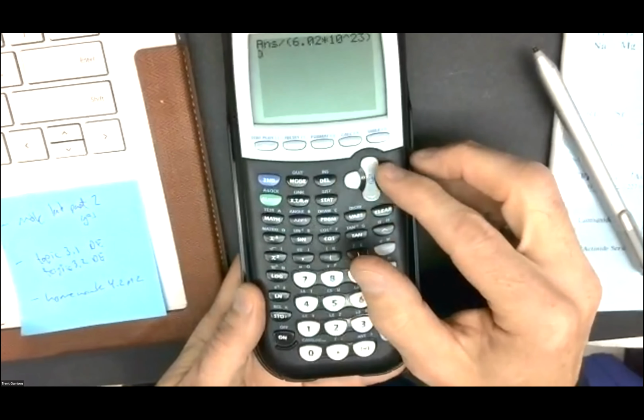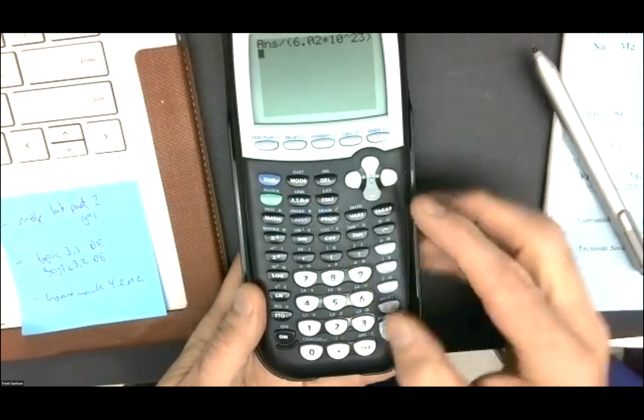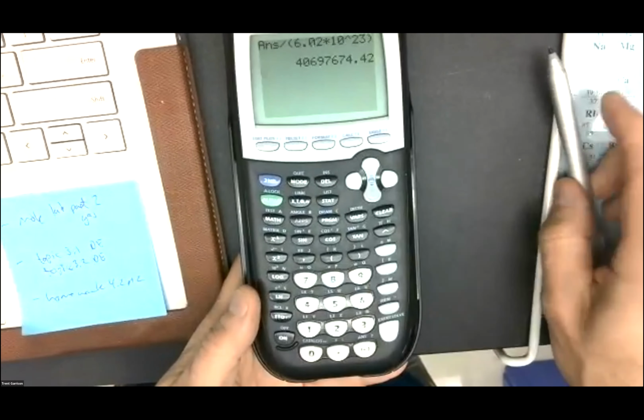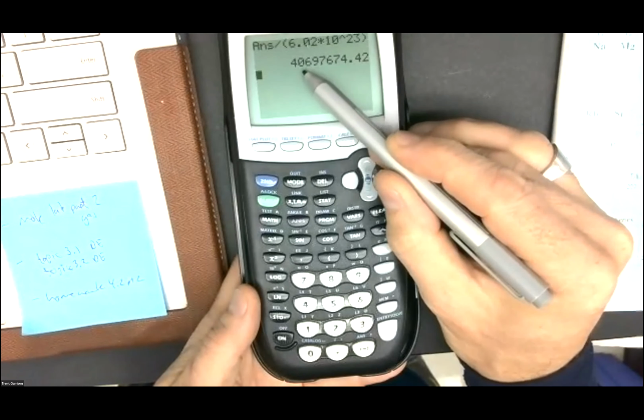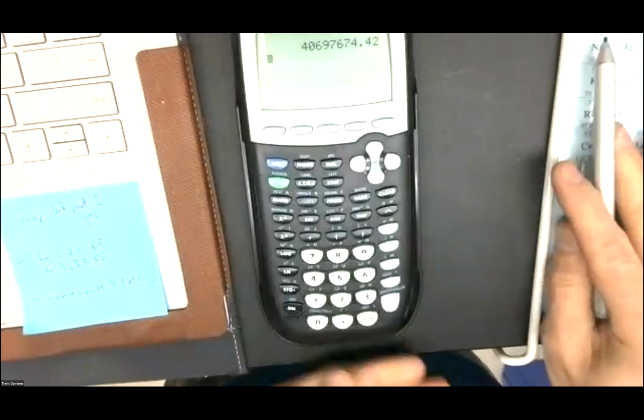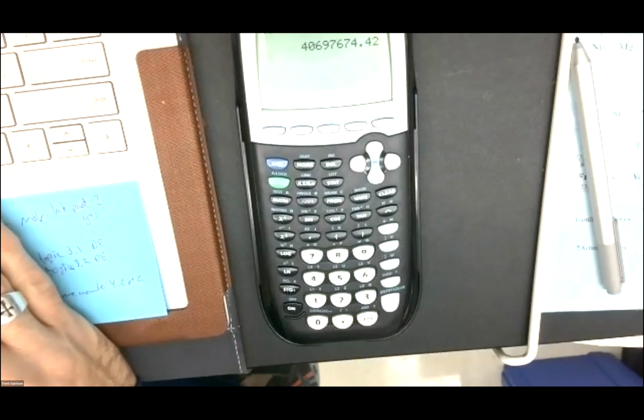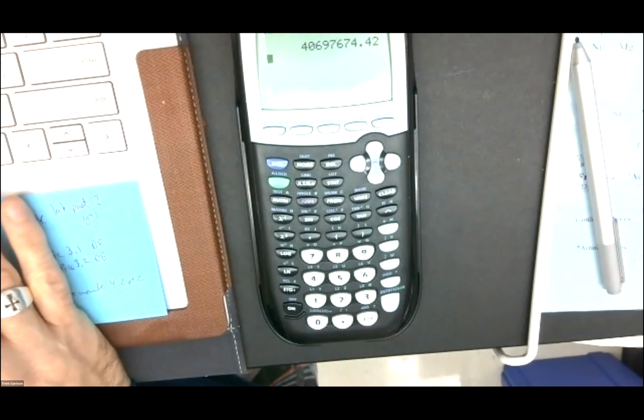What did I not do right? Oh, it's got two parentheses. There it is. So 1, 2, 3, 4, 5, 6, 7. It would be 4.07 times 10 to the 7. I have 3 sig figs, so 4.07 times 10 to the 7th would be my answer. This up here was molecules, and this one is moles.